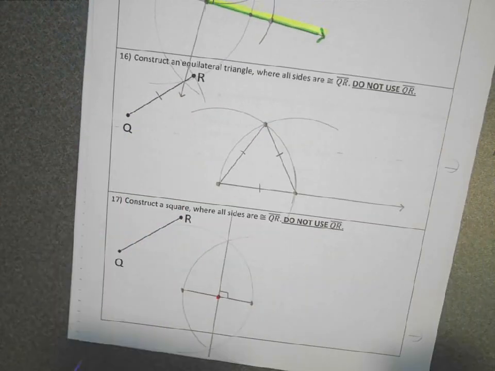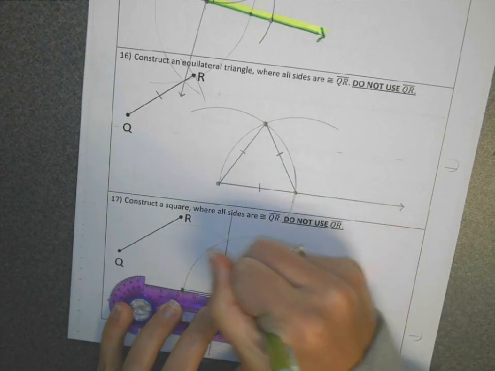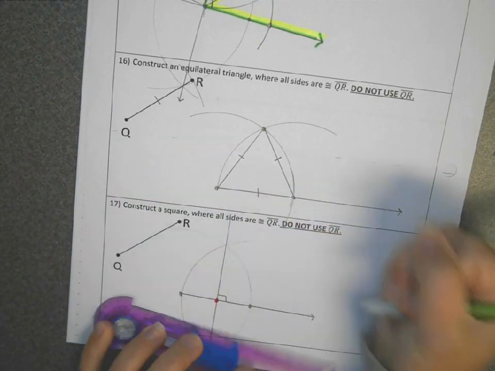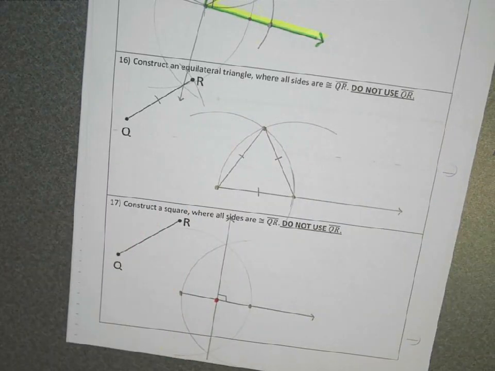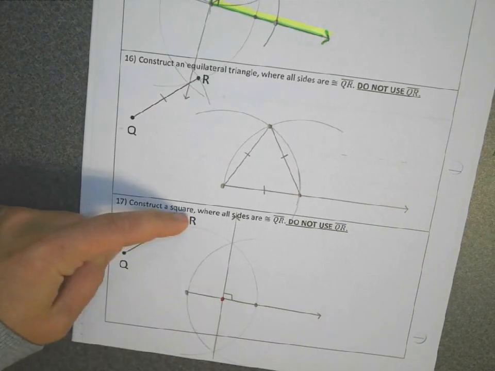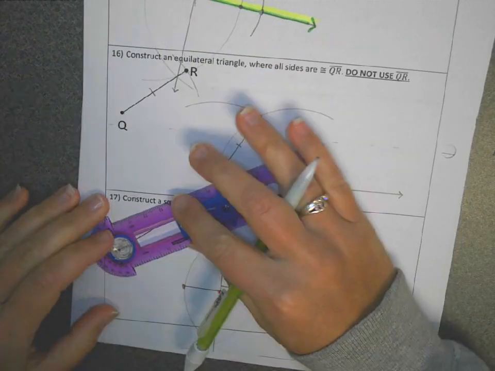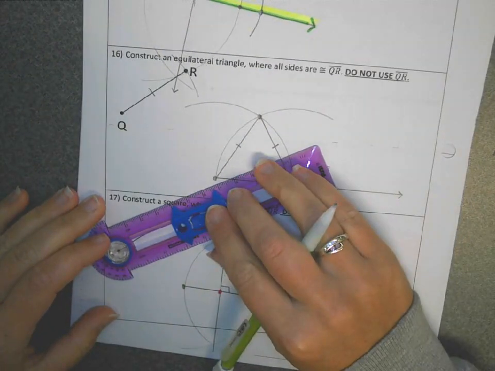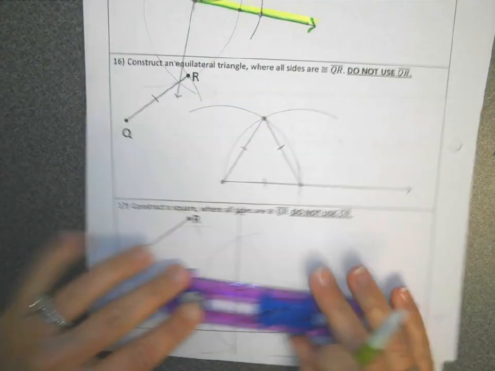Now that I have that right angle, I'm actually going to extend this segment here, and I'm going to extend so that way those are rays. Okay, because now this is a ray, and I can copy this segment onto that ray, because I know that if this is a corner, the next corner has to be that far away.